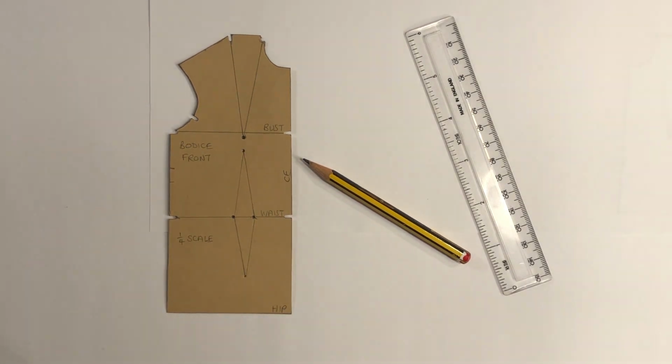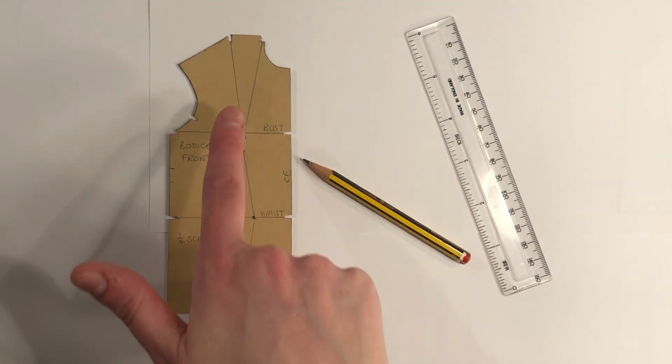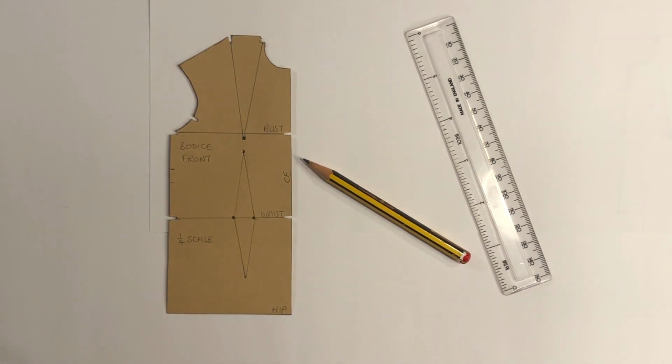So the reason why you might want to move this dart is because it's a bit unusual to have the dart sitting there at that point. So we can move it to any different position on the garment that you want. So it's really up to you and the style that you're trying to create.